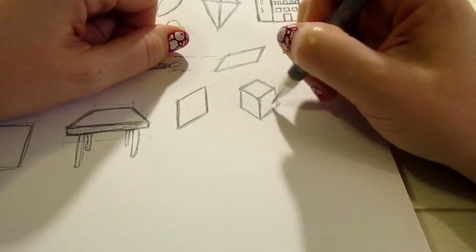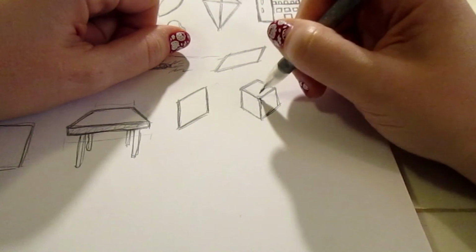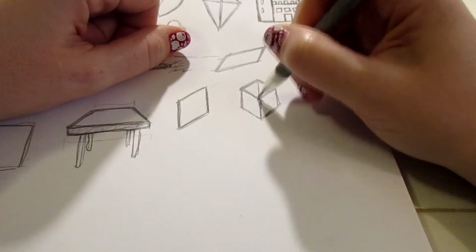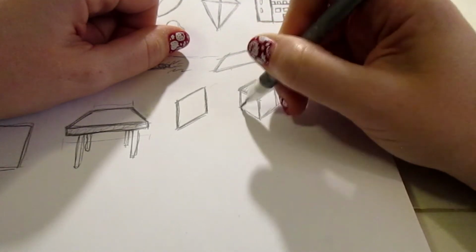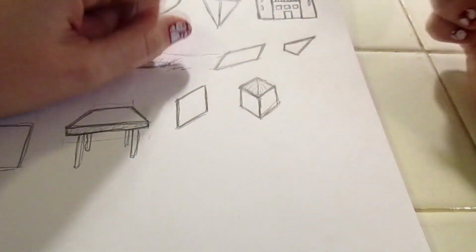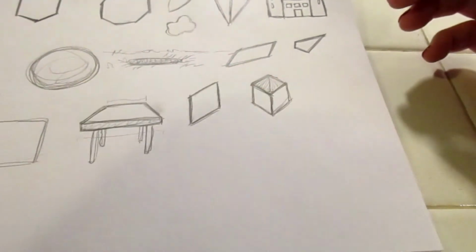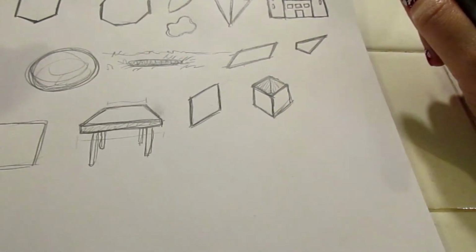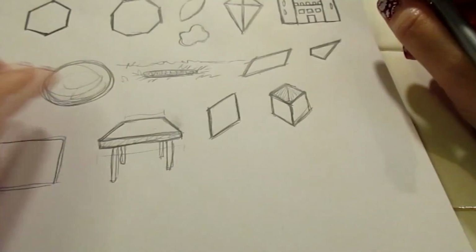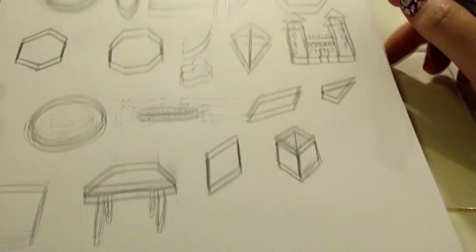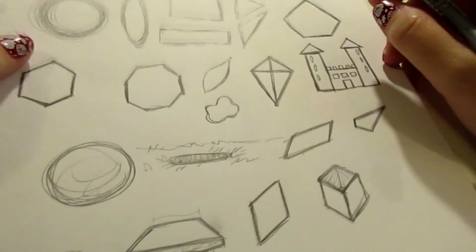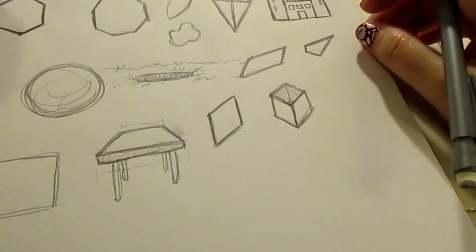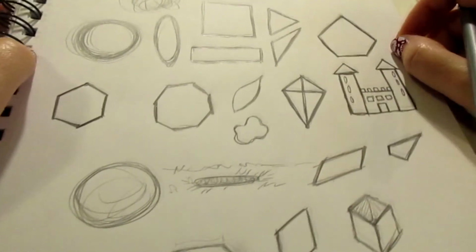You can even have fun with the 3D, make it a box here. Yeah, so simple shapes can be used to build up realistic images. Making a wooden table, a hole in the ground, a cube, is based on just these very simple shapes. Okay guys, have fun.